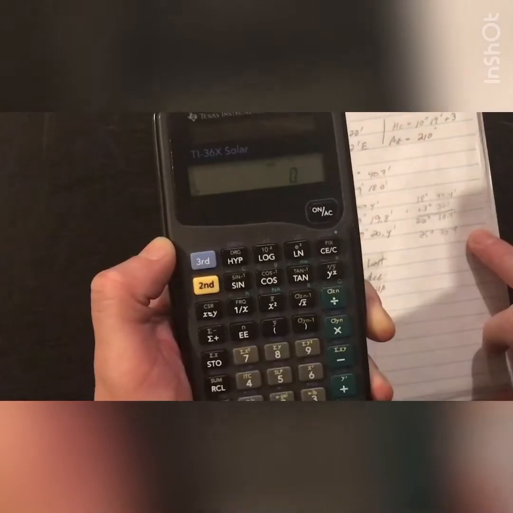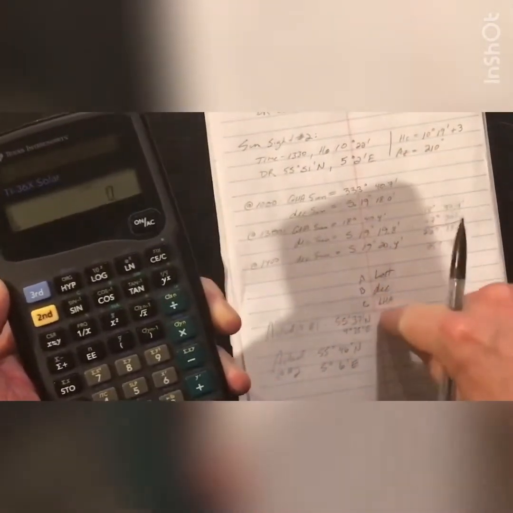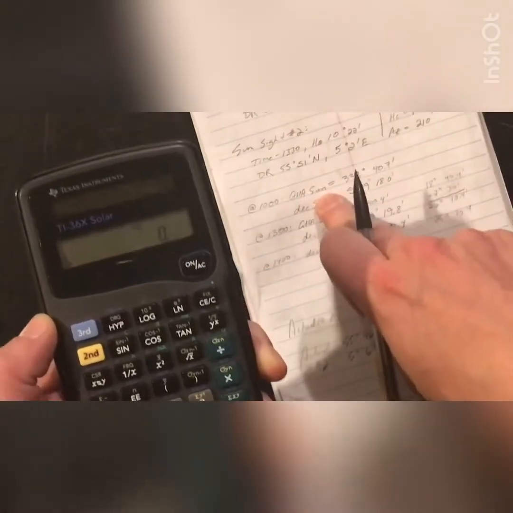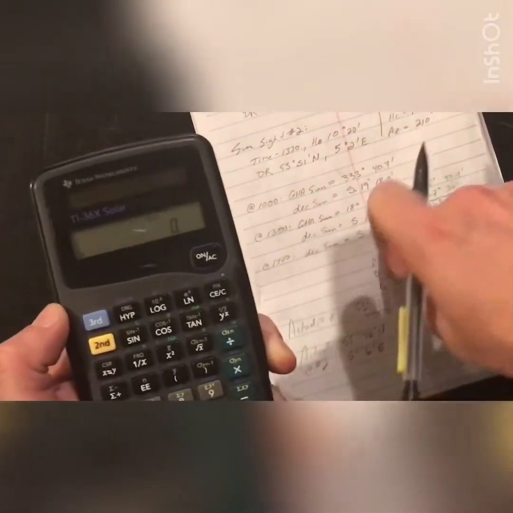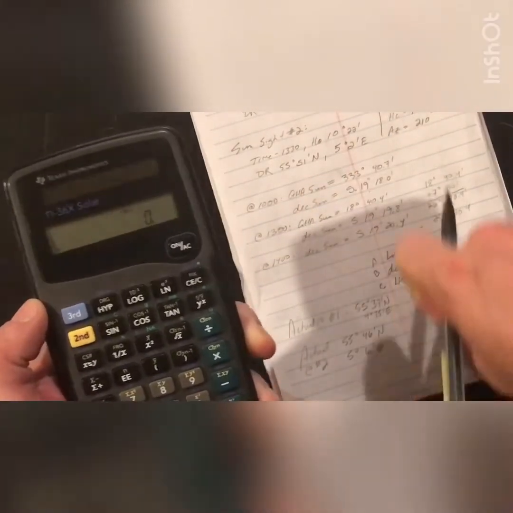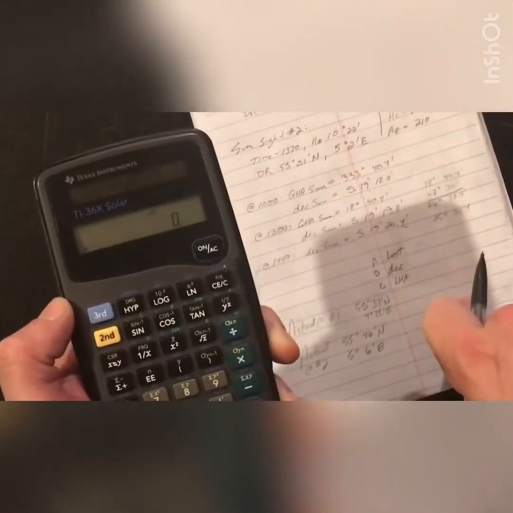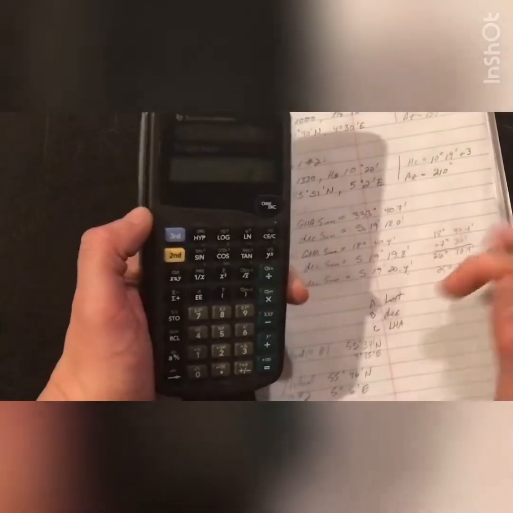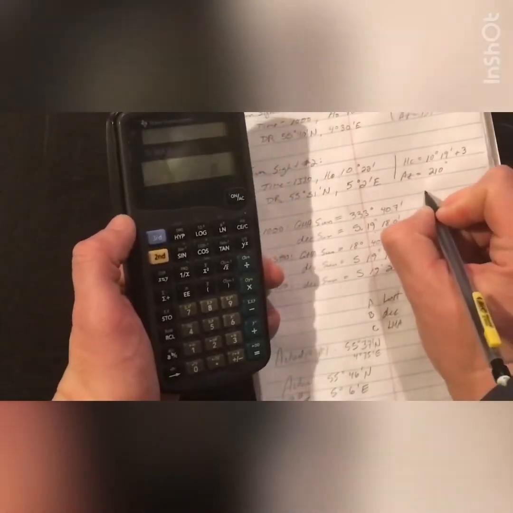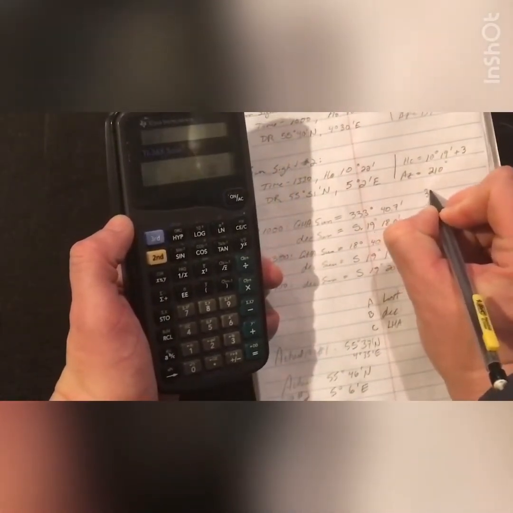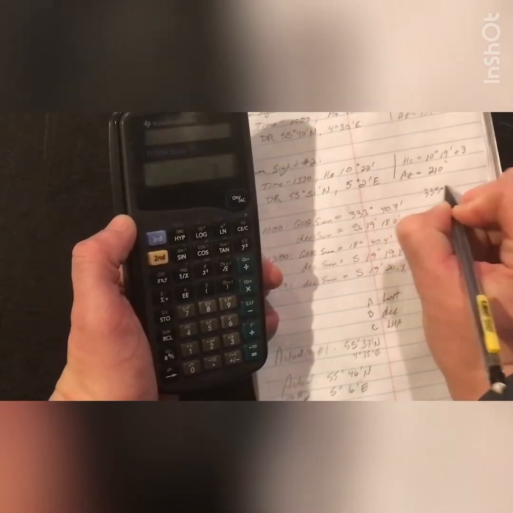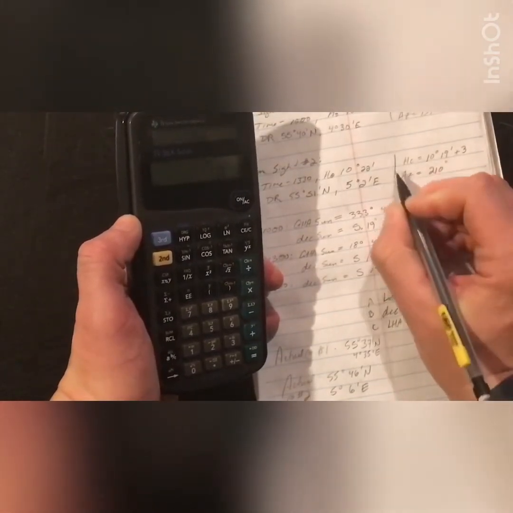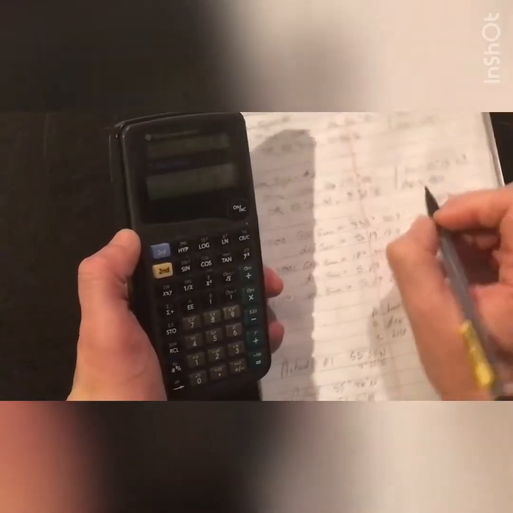Now I need to compute my local hour angle. How do I do that? Well, it's GHA plus your east longitude if you're east, or minus your west longitude if you're west. We are east, so let's do the math. Very simple. So I take 333 degrees, 40.7 minutes. I know it's east, so I add.